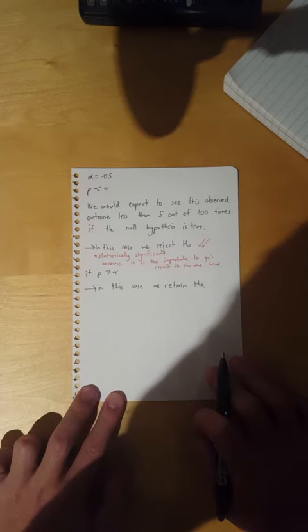Basically, that's very improbable that we could get this result if nothing was happening. So therefore something is happening, and that means we reject the null hypothesis and we can make a conclusion from the experiment.